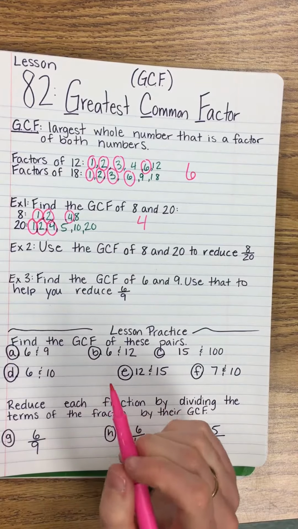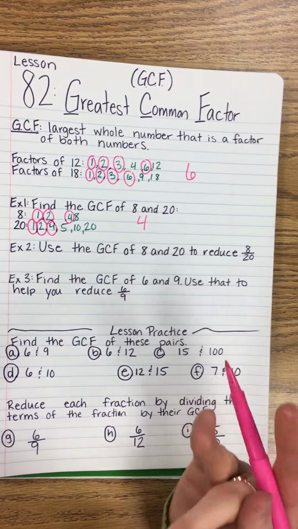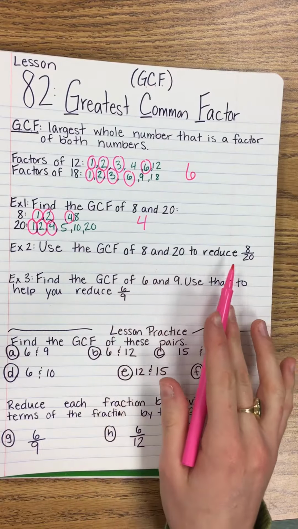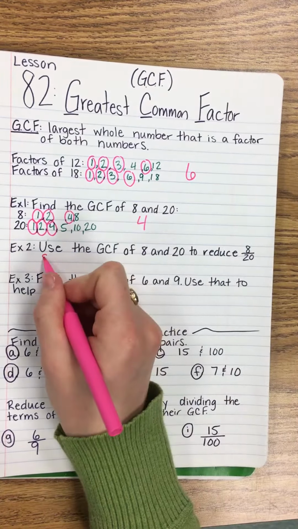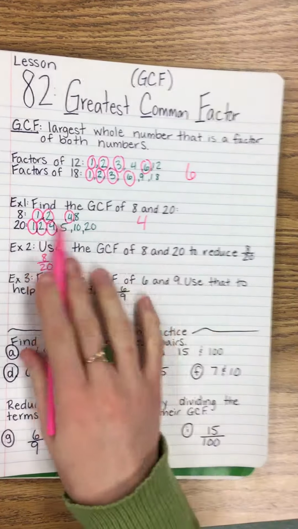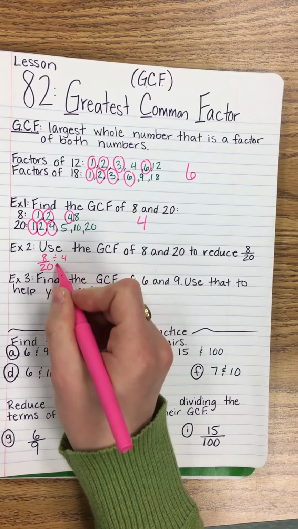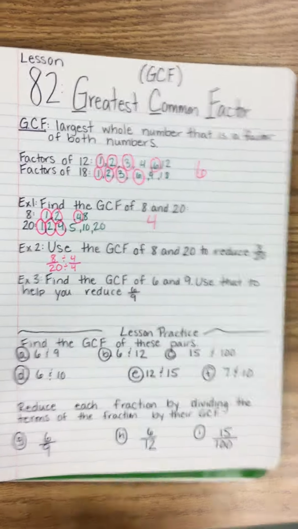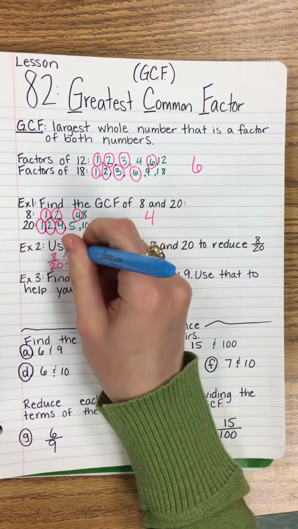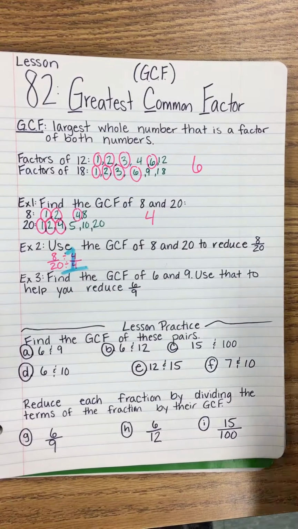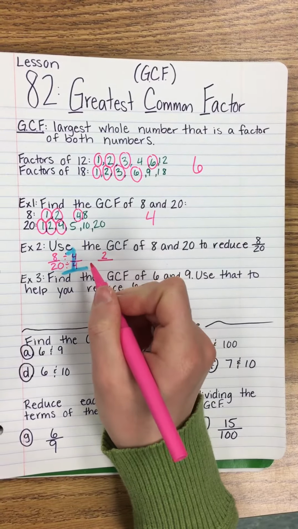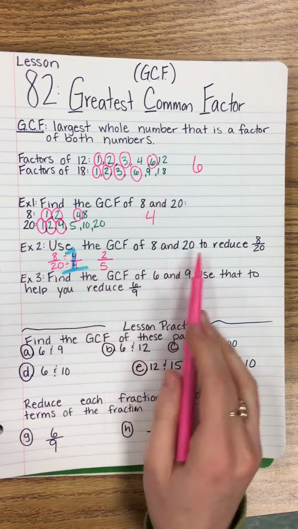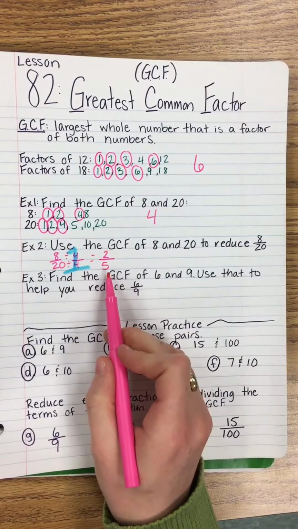Example 2. We can also use the greatest common factor to help us reduce fractions, and I'm going to show you how. Example 2, use the greatest common factor of 8 and 20 to reduce 8 twentieths. So you have 8 twentieths, and the GCF is 4, so we know we're going to divide them both by 4. Remember how we do that thing where we can divide them by a fraction that equals 1? So that's what we're doing here. 8 divided by 4 is 2, and 20 divided by 4 is 5. So we used the greatest common factor of 8 and 20, which is 4, to find the reduced fraction of 8 twentieths.